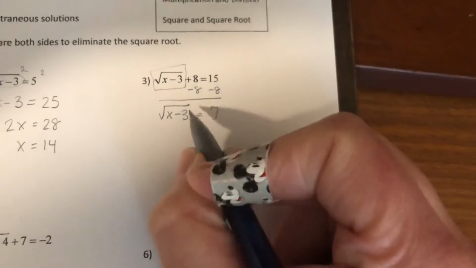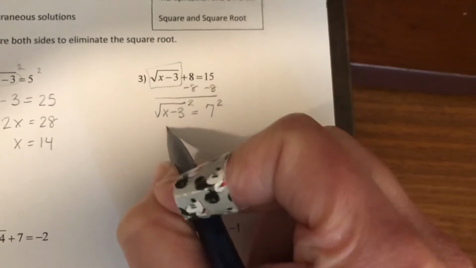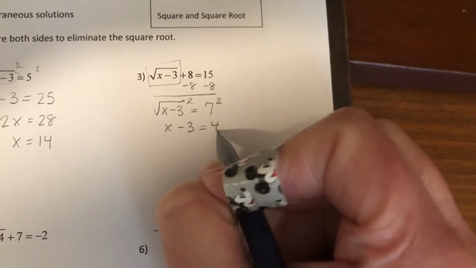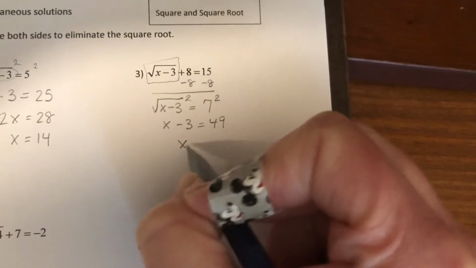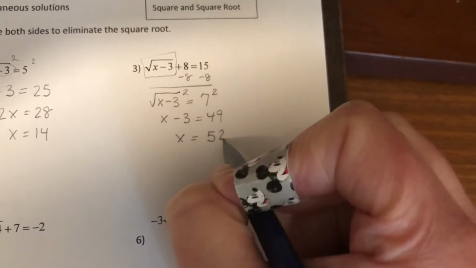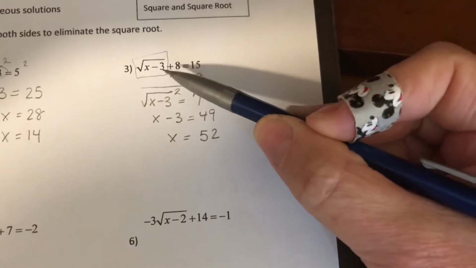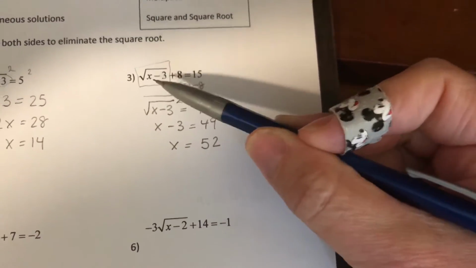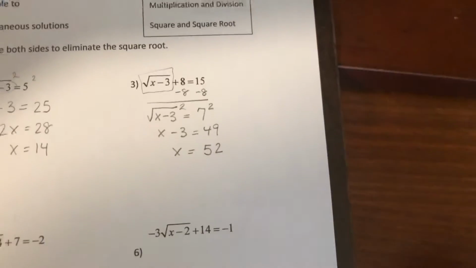Now, to undo that radical, we square both sides. So x minus 3 equals 49. Add 3 to both sides. x is equal to 52. Again, you can check that. 52 minus 3 is 49. Square root of that is 7. 7 plus 8 is 15.